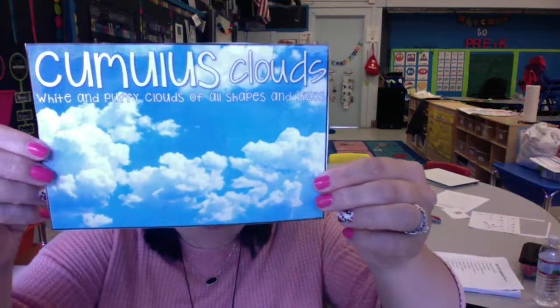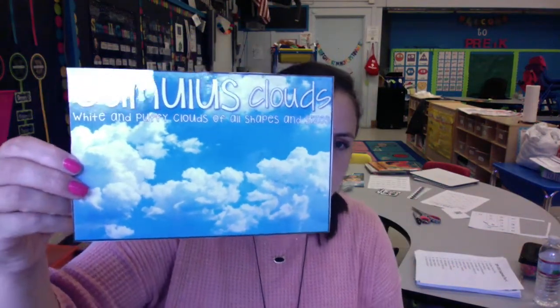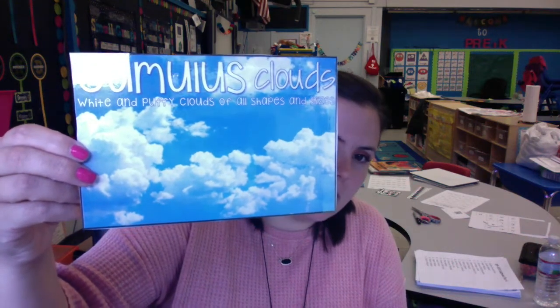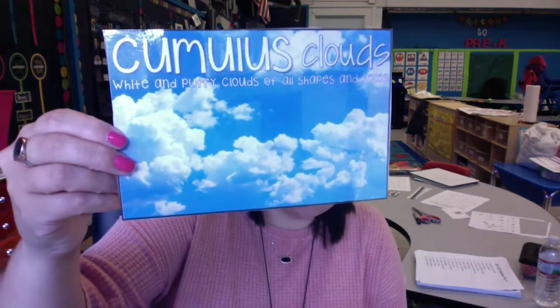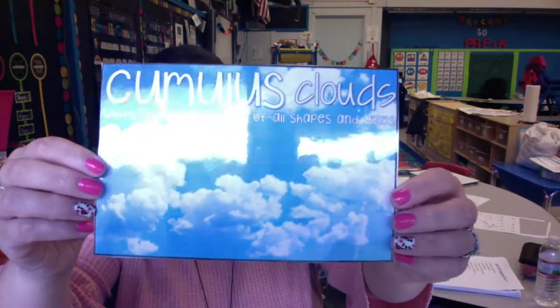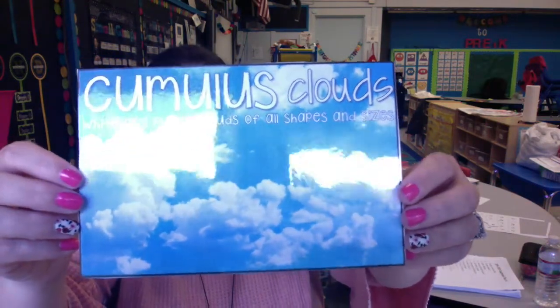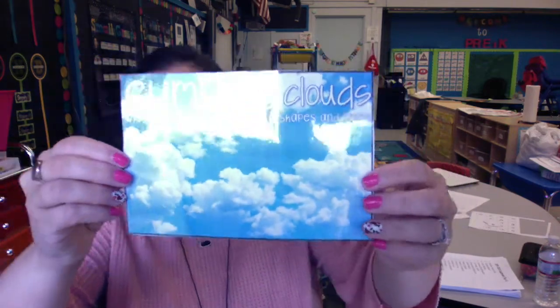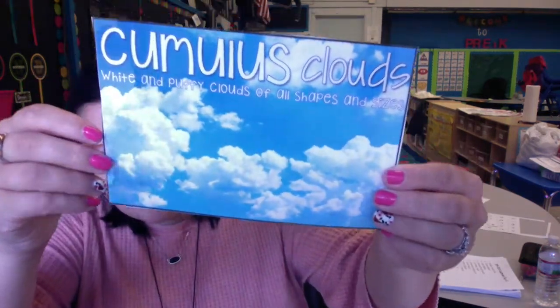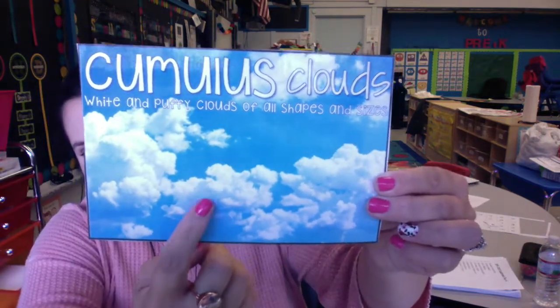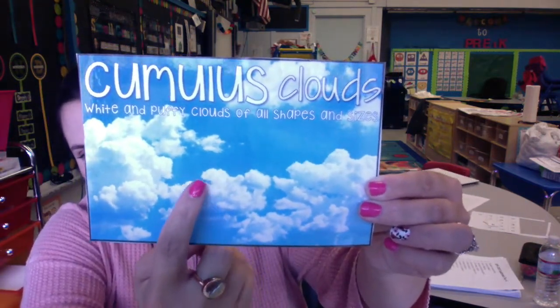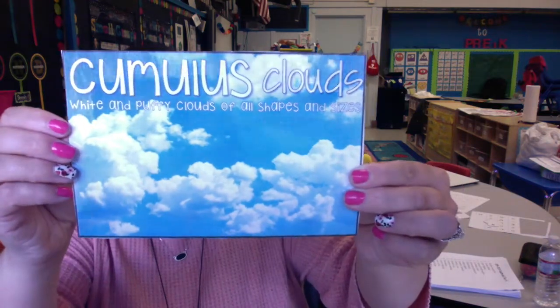All right, so the first cloud that we learned about was called cumulus clouds. Let me hold it up closer so you can see. It says cumulus clouds are white and puffy clouds of all shapes and sizes. These are the pretty clouds you see in the sky on a nice day when it's kind of sunny, and you can look at these clouds and see different shapes. Some might look like different things, like this one to me kind of looks like a bunny rabbit with an ear. So if you see these clouds outside, you can look at them and see what kind of shapes you see.